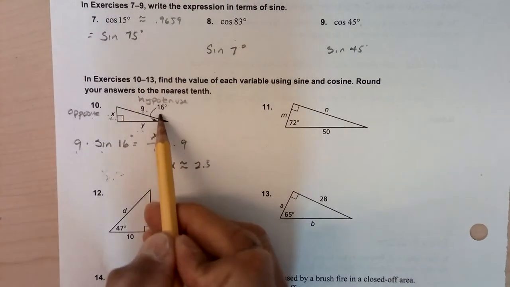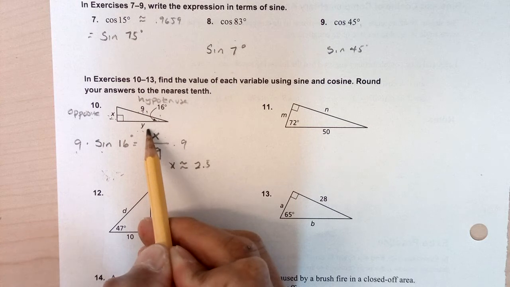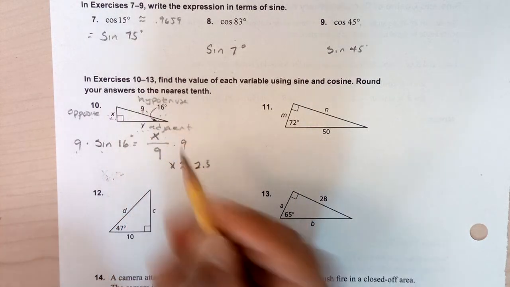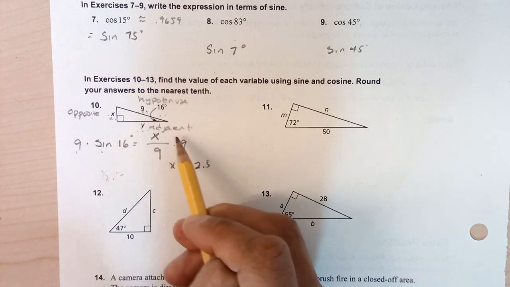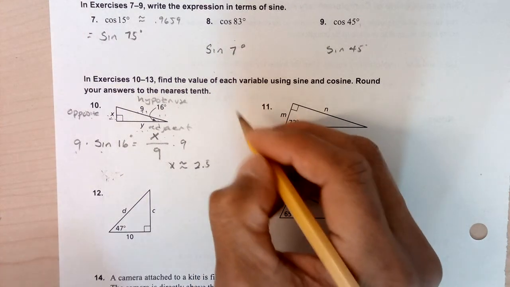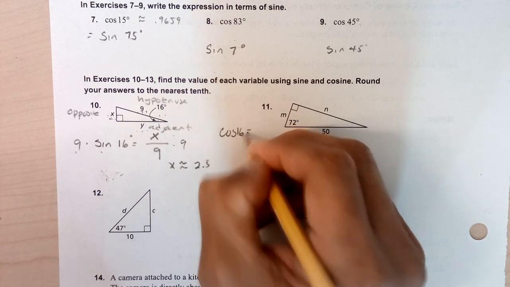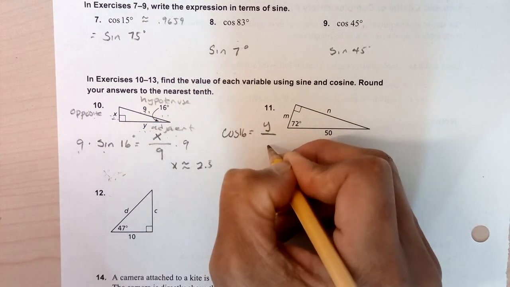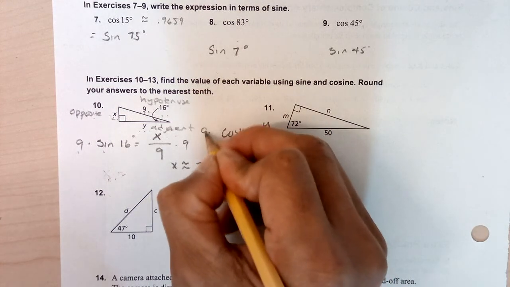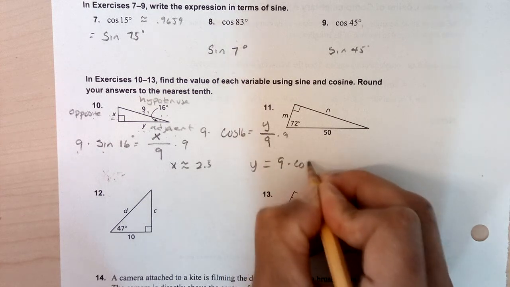Okay. If you use what's given, 16 degrees, the 9 is still the hypotenuse, but y is adjacent to the 16-degree angle. And only one function out of the 3 uses both adjacent and hypotenuse. That's the cosine. It's the CAH of SOHCAHTOA. So the cosine of 16 degrees equals the side adjacent, that's y, over the hypotenuse, that's 9. And then to solve this for y, you can multiply each side by 9. So y equals 9 times the cosine of 16 degrees.